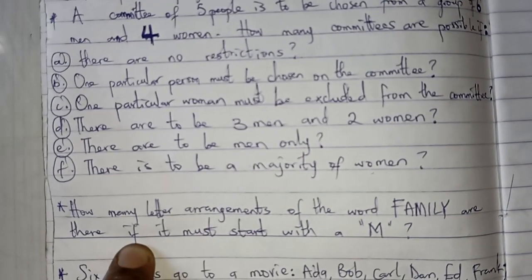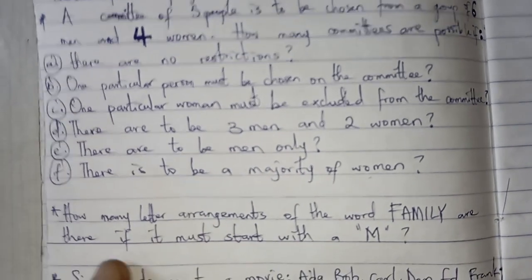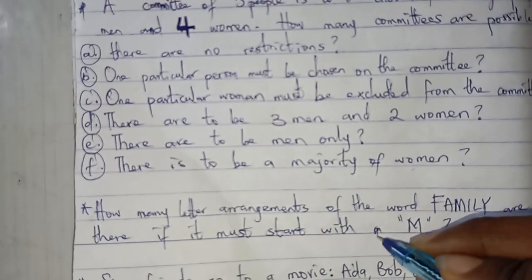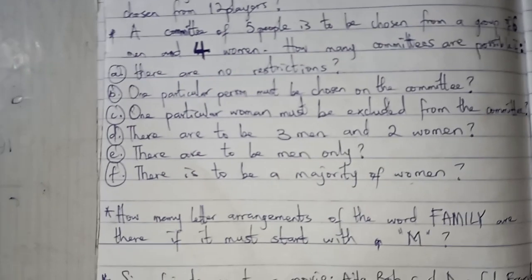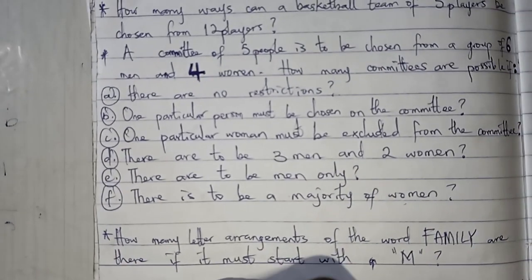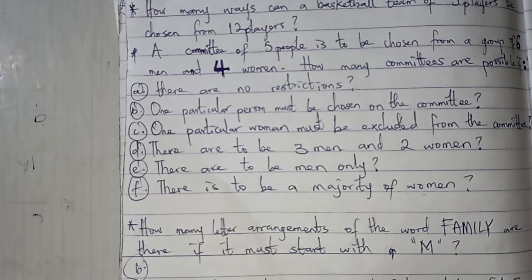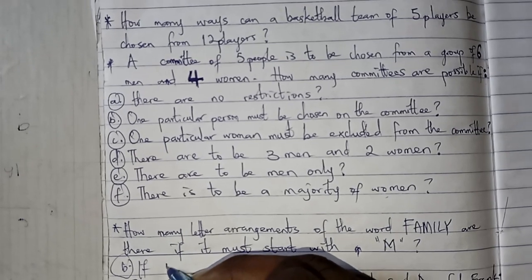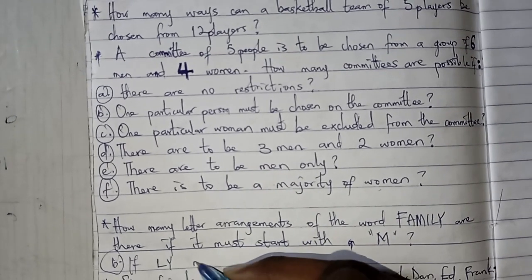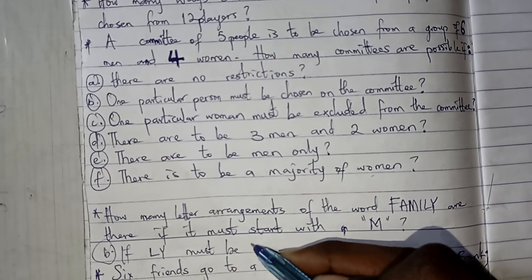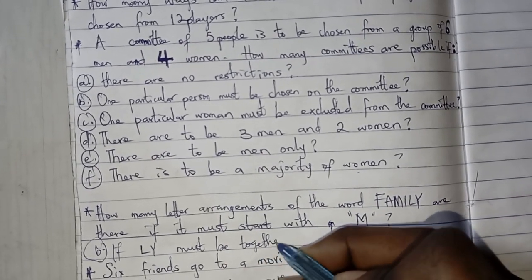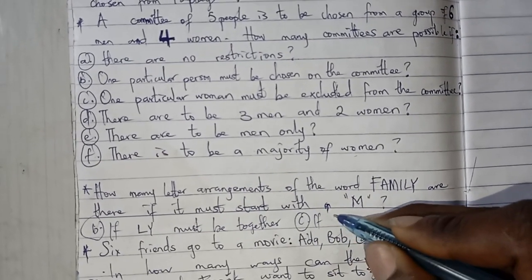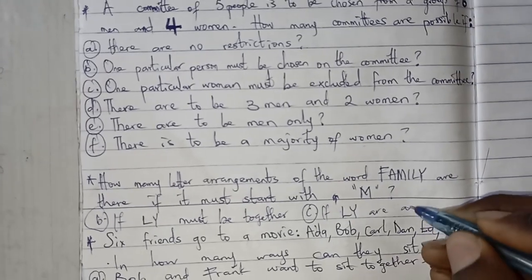Notice that if has entered it. That is with M. Full stop. So now let's say I add to it B. So we'll check when it starts with M, and if L Y must be together, and C, if they must be apart, if LY are apart.